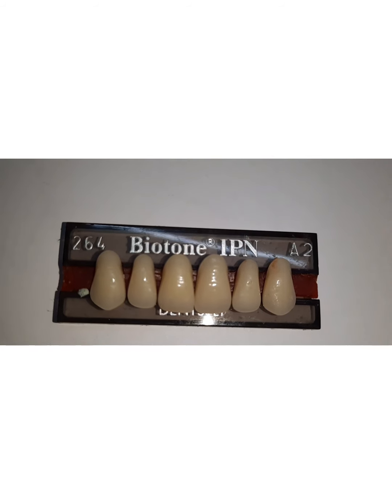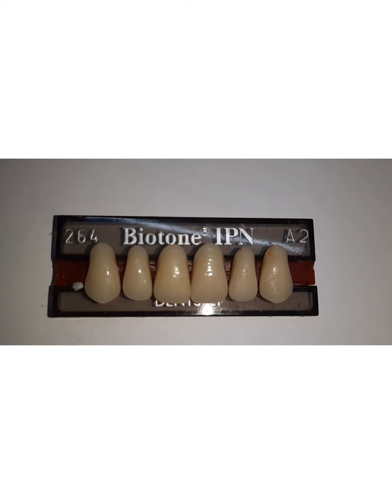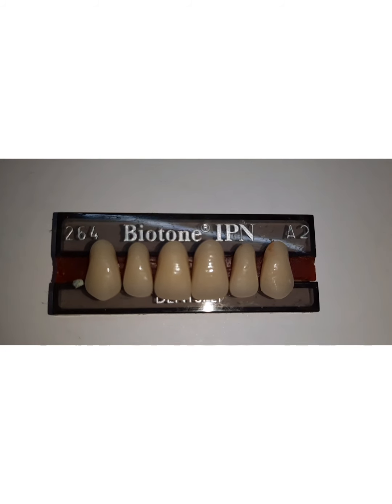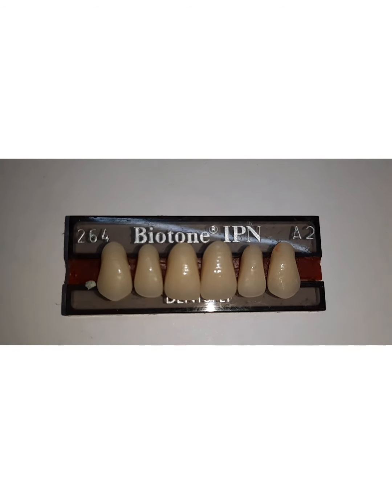Another thing is they can be easily retained with the acrylic denture bases chemically, and that is a very big advantage over porcelain teeth, which are retained mechanically.